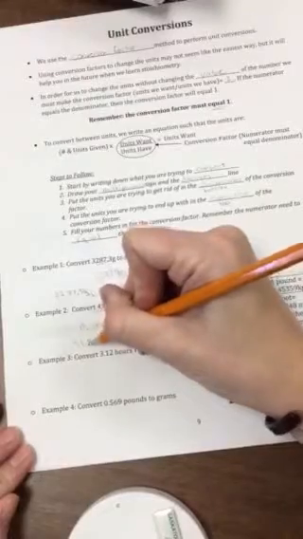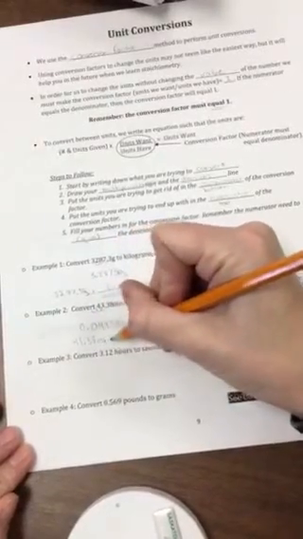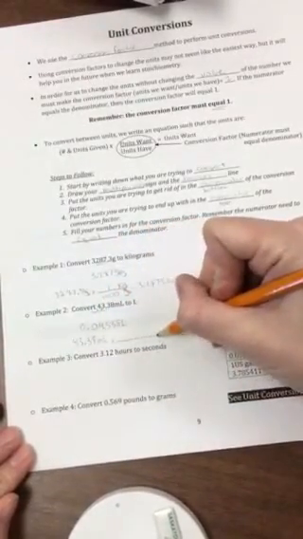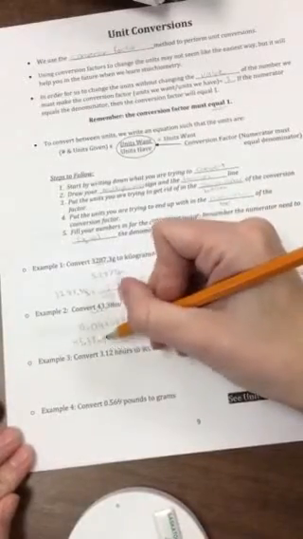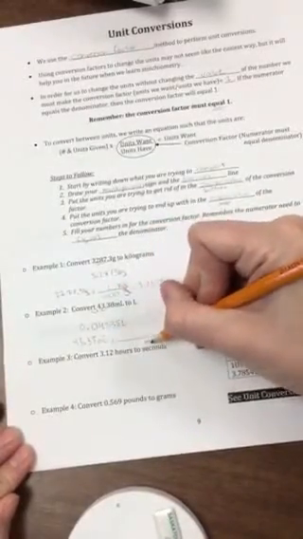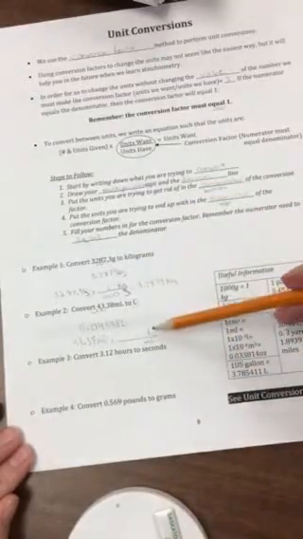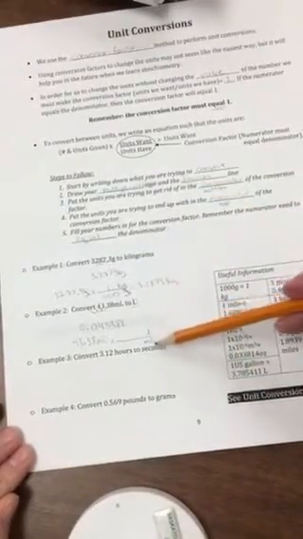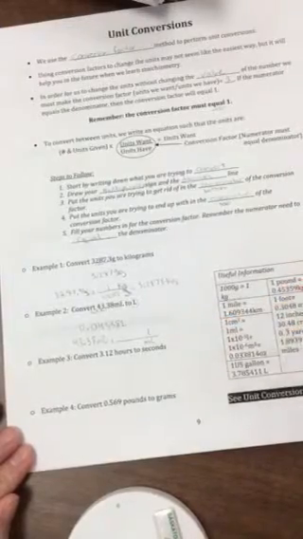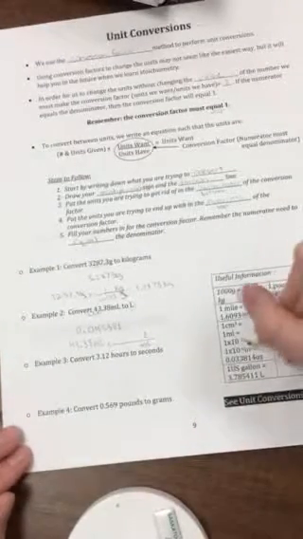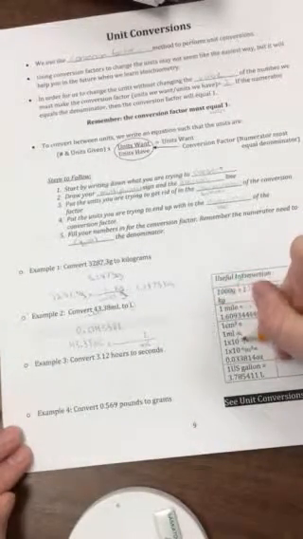You just start by writing down the number and units given to you in the question, draw your multiplication sign and your division line. The units you're trying to get rid of go on the bottom, and the units that you want to end up with go on the top. And then you ask yourself, what numbers can I put so that the top equals the bottom? So we want to know how many milliliters equals how many liters, and I think that's this one here.